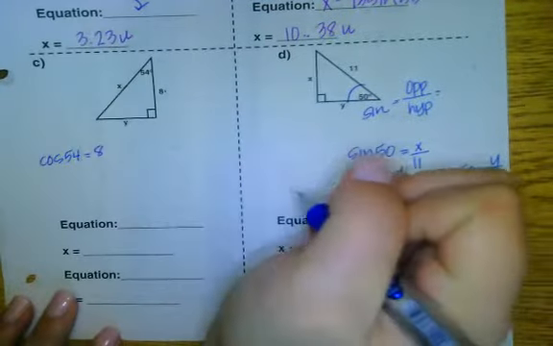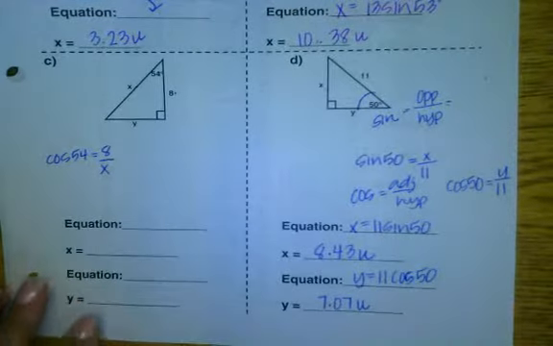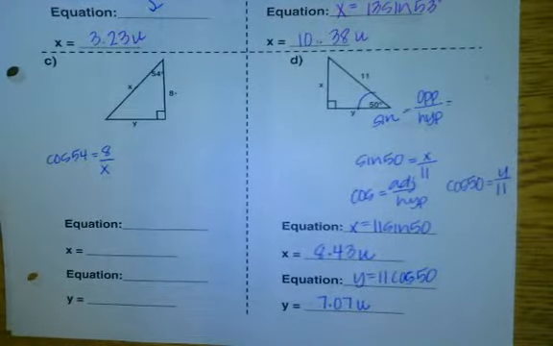Before we've always had our unknown in our numerator, so we just multiplied and called it good. Okay, how would I get x by itself now? I would have to multiply both sides by what?